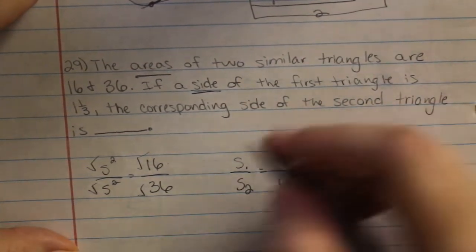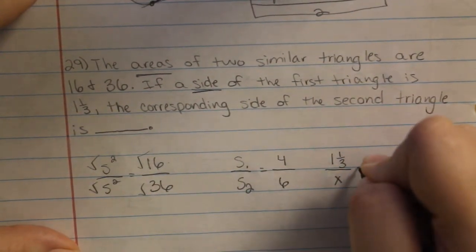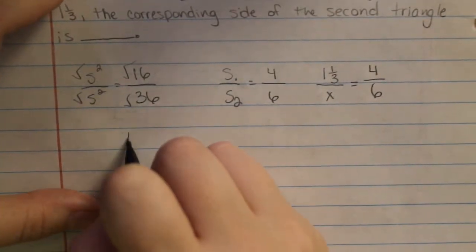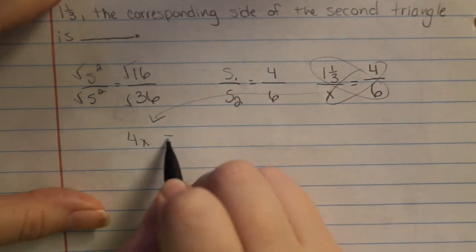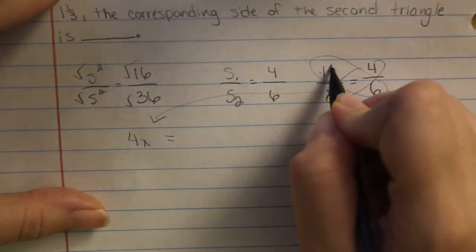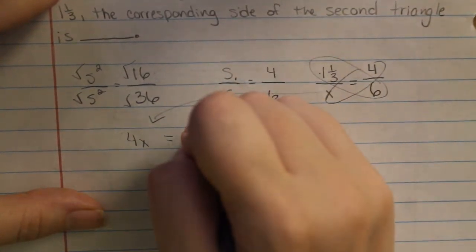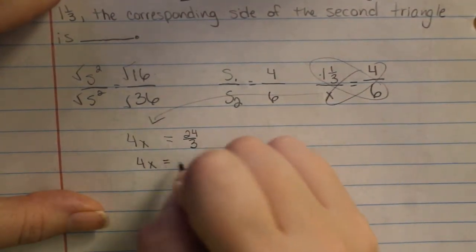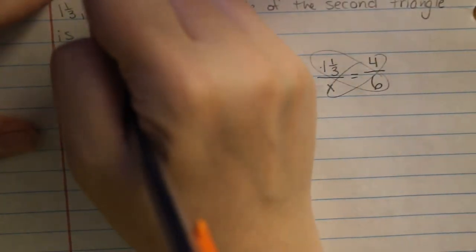So this makes it a lot easier for me to do this. So I'm going to set this up. I've got 1 1/3 over x equals 4 over 6. So I'm going to cross multiply. I've got space here because this is the last question. I'm going to have 4x, so cross multiply, bring it over here. 4x is going to equal 3 times 1 is 3, plus 1 is 4 over 3 times 6, 24 over 3. So 4x is actually going to equal 8, which means x equals 2. So the other side is actually going to be 2.